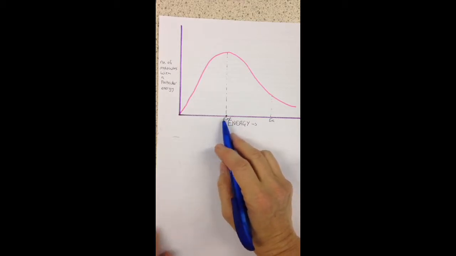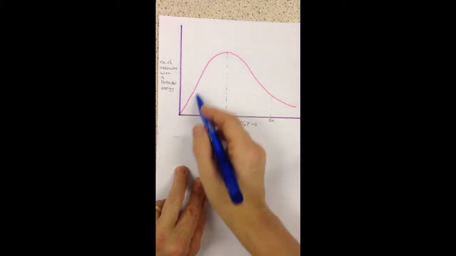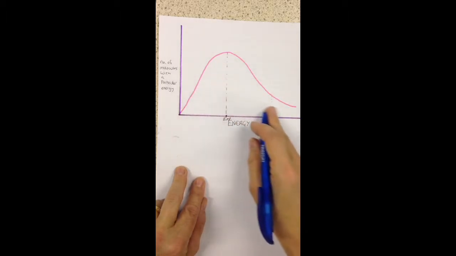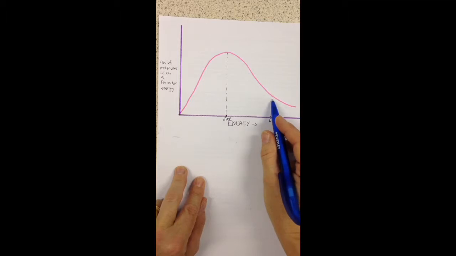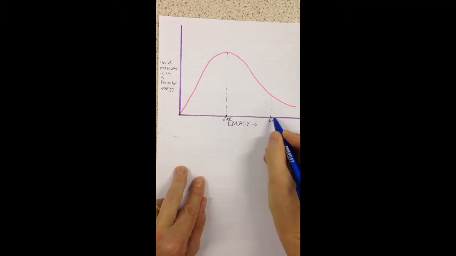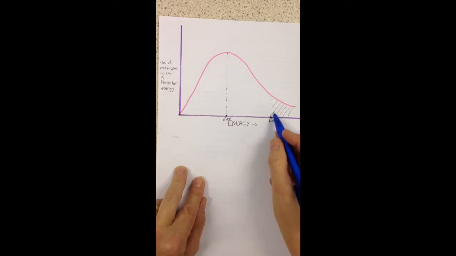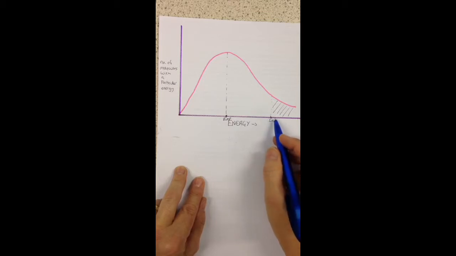Let's just remind ourselves about this graph. Remember, the area under the curve represents the total number of molecules in the sample. Here, this symbol EA denotes only those molecules, so these molecules in this shaded region here are those molecules that can have successful collisions and undergo a chemical reaction. So remember, EA is the threshold energy that molecules must have before they can have a chemical reaction.